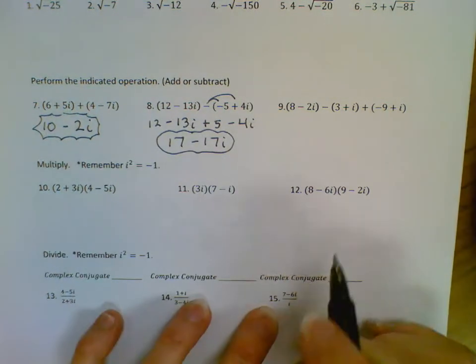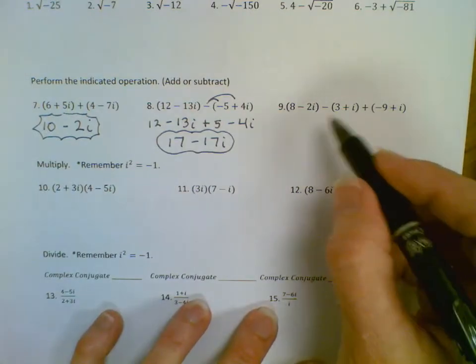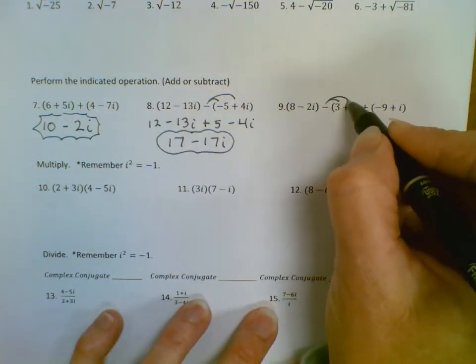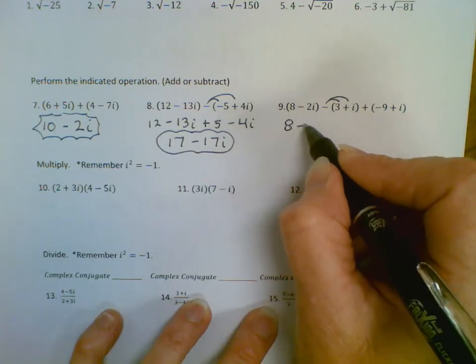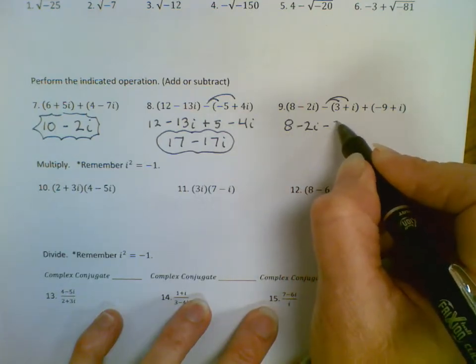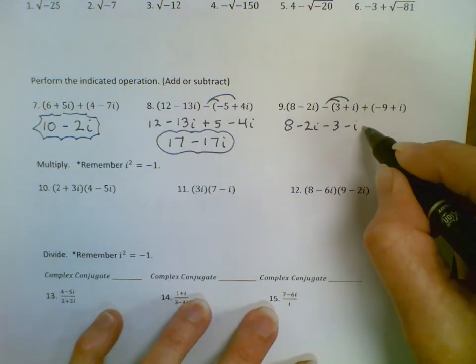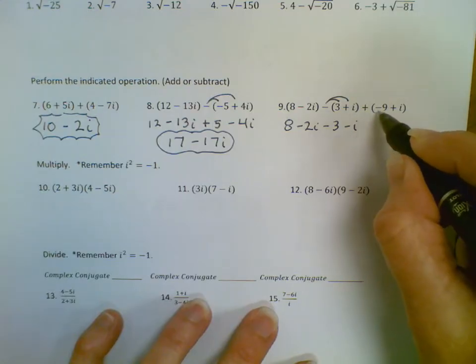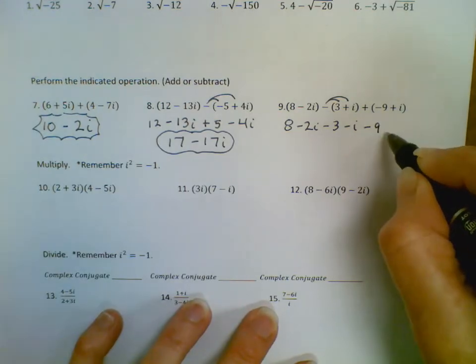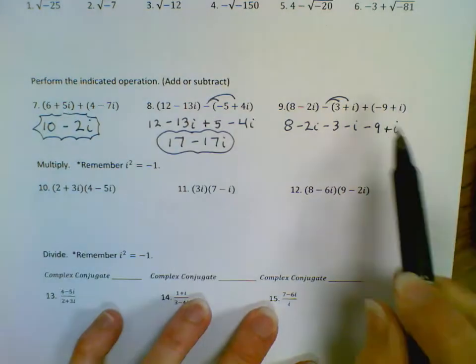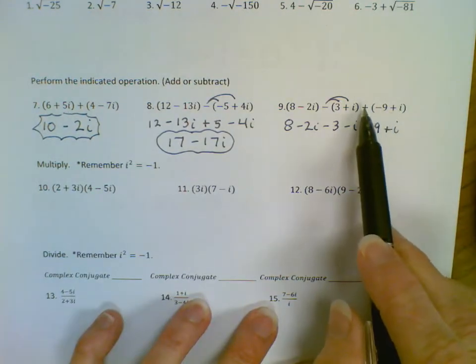And then we've got 3 parts here. I've got one subtraction piece and one addition, so I'm going to distribute that negative and recopy it. So that'll be -3 minus i. And then since it's plus a negative, -9 plus i. This one I didn't change at all because that was addition.